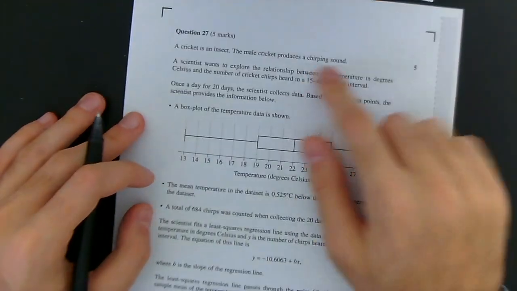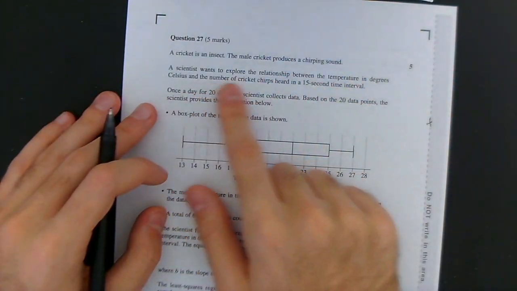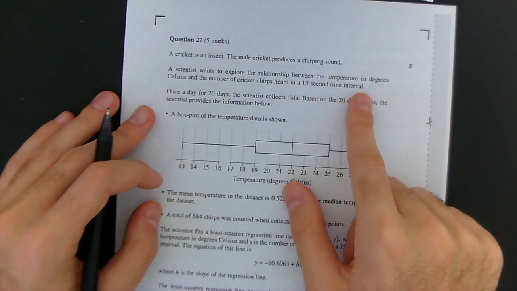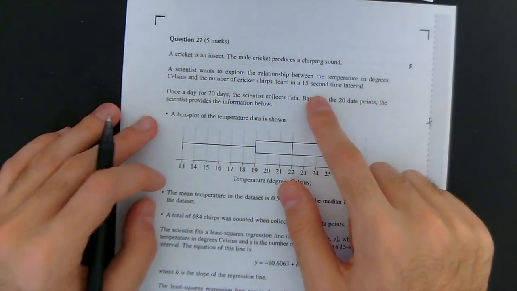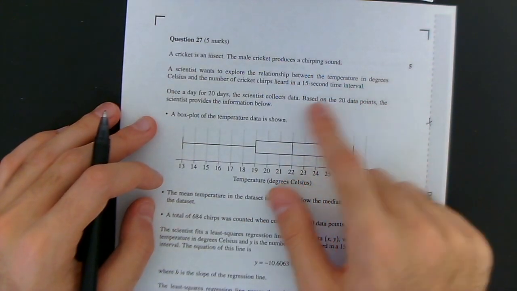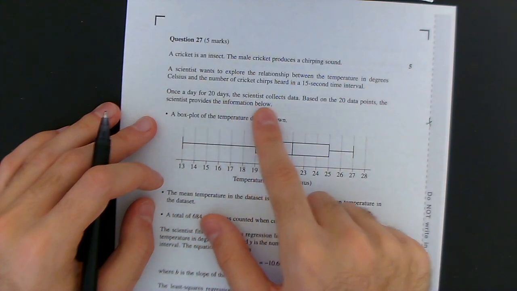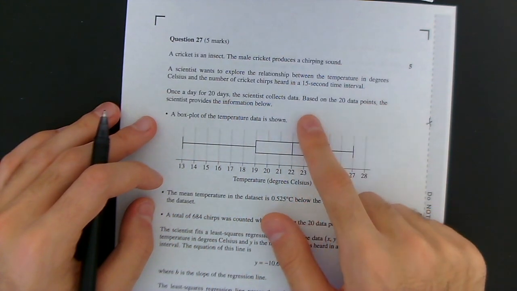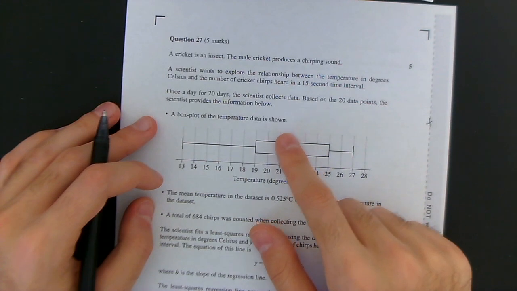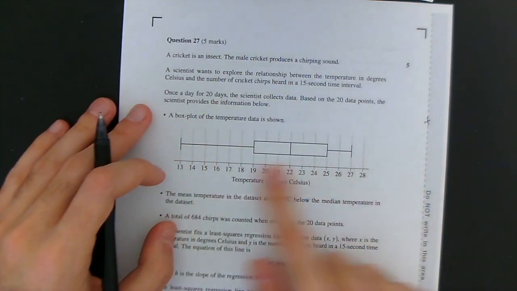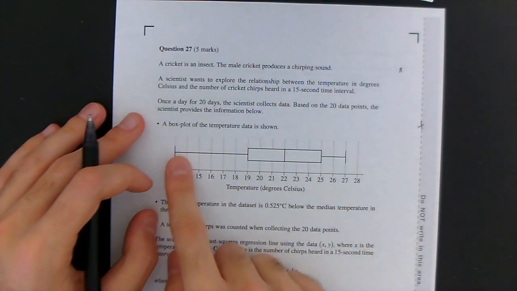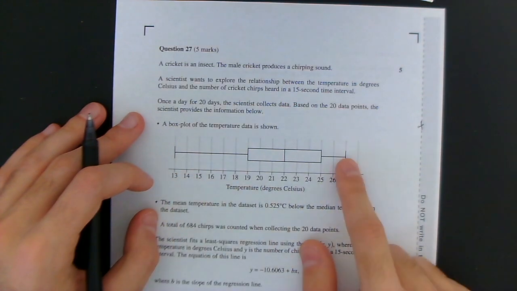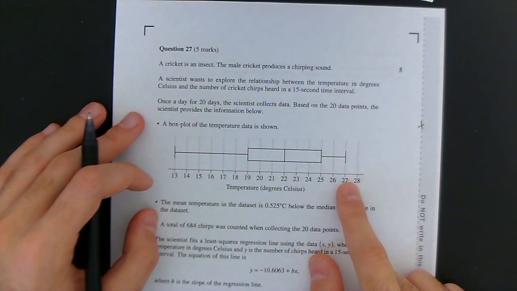So we've got a cricket that is chirping, and a scientist wants to explore the relationship between the temperature and the number of cricket chirps that's heard in some sort of 15-second interval. So once a day for 20 days, the scientist collects their data, and the 20 data points were collected and mapped using this box plot. So we can see the median is at 22, our minimum's at 13, and our maximum was at 27.